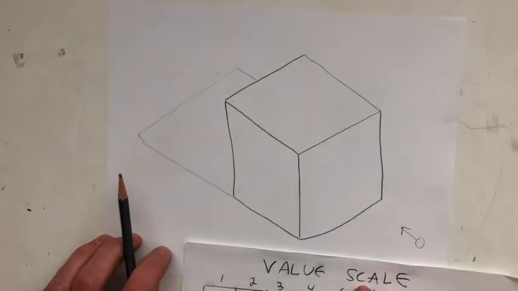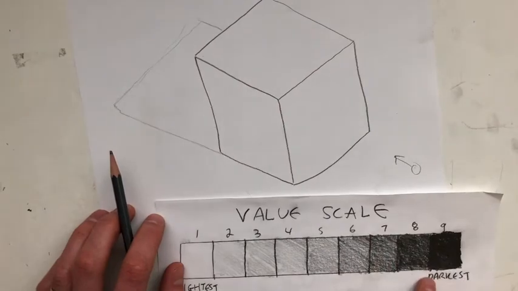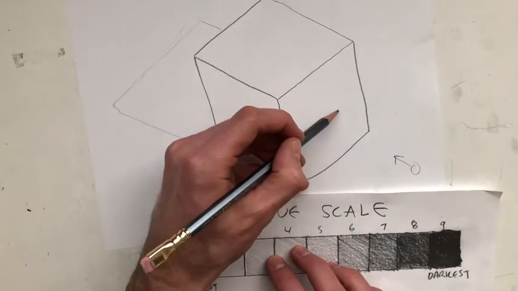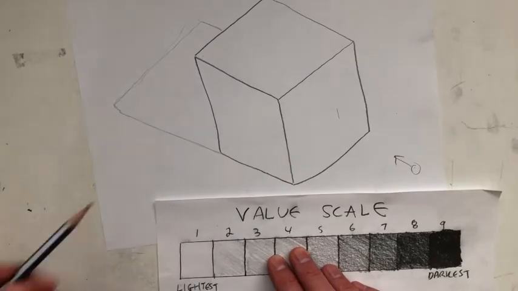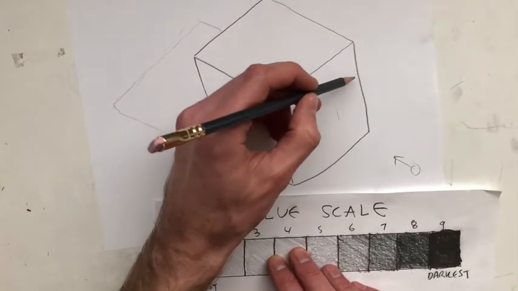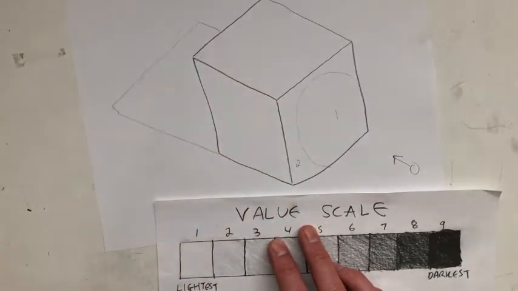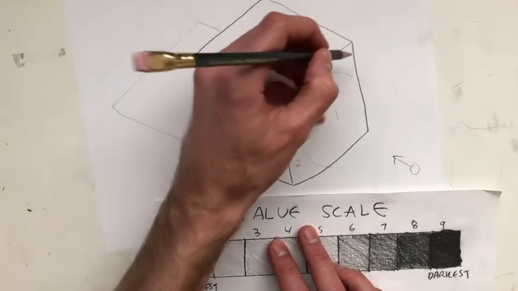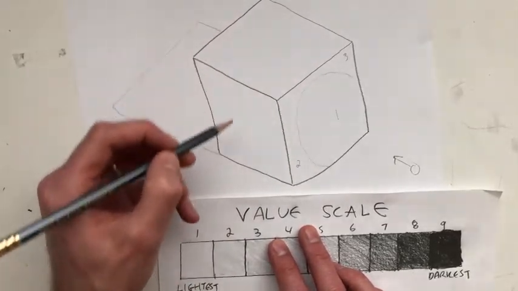And now I just have to label, according to my value scale, where the light is and where the darkness is. So I'm going to put a number 1 right here because this side is facing the light source. And on the outer edges here, I'm going to have a number 2, maybe a number 3. And then I want to continue that onto the other side.